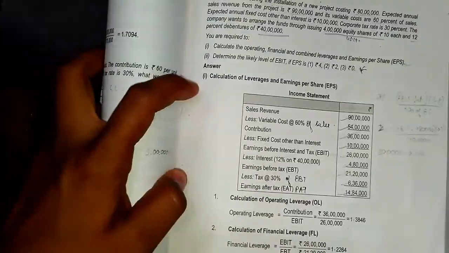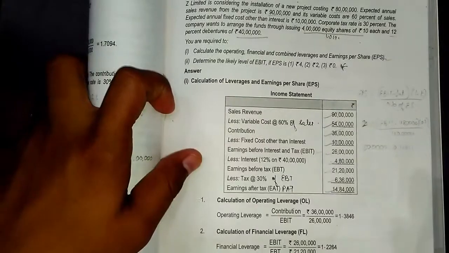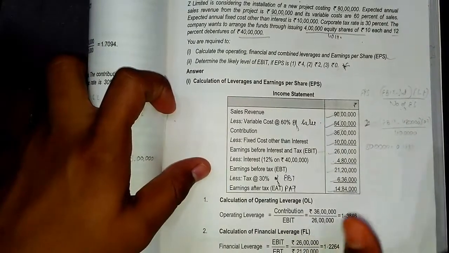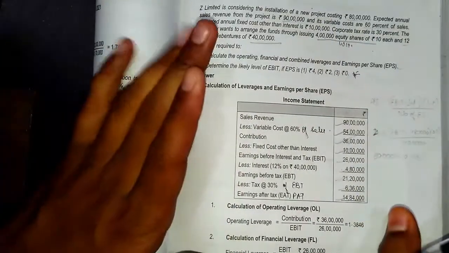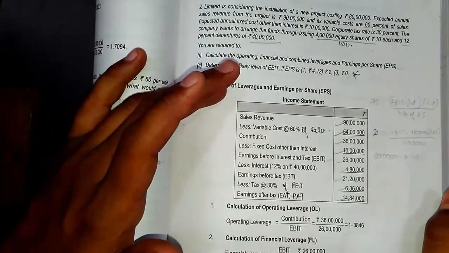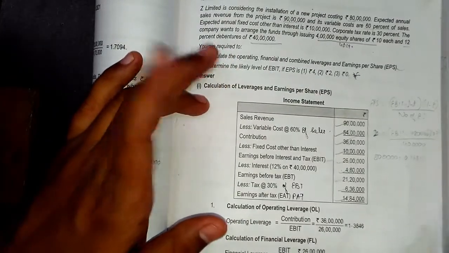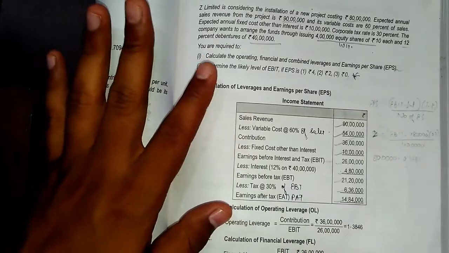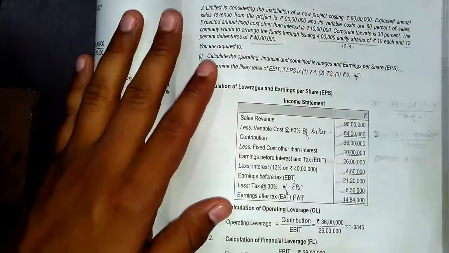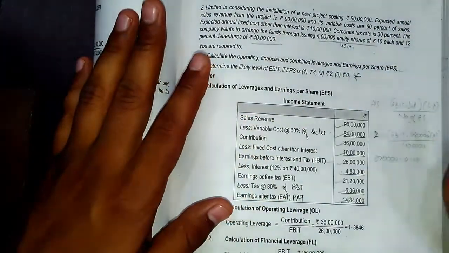Now that was the easiest part, but please solve it in your practice manual, because practice makes you perfect. So do not just see the sum and go in before writing the paper. You have to solve one or two sums, and please mark the important sums that you will solve before exams. Okay.